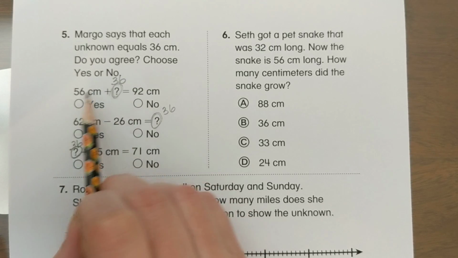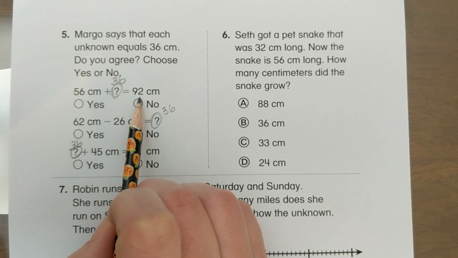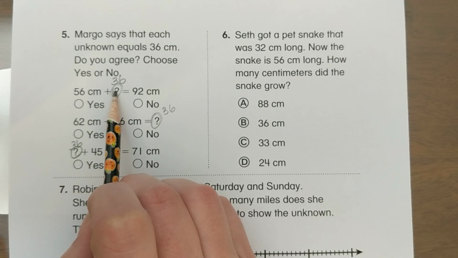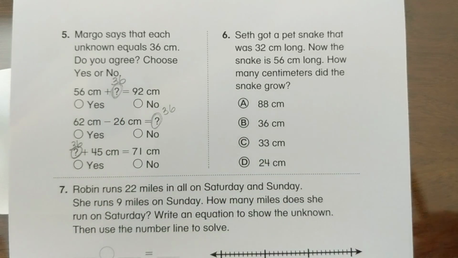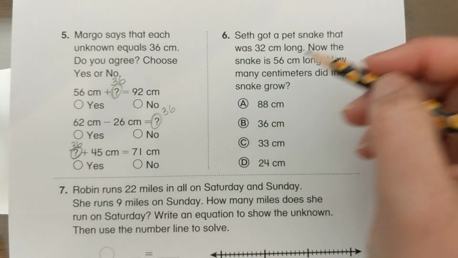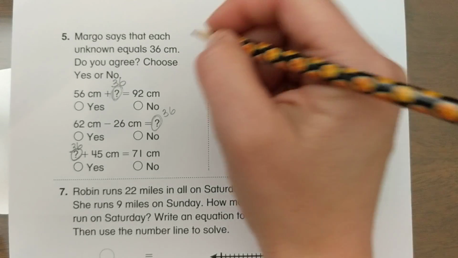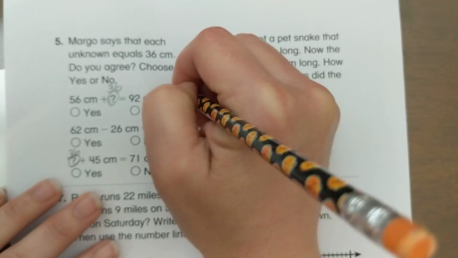So we're going to go ahead and add them. And if it does equal 92, then that means yes, this question mark should equal 36. If it doesn't match up, then we're going to say no. So we're just going to put our addition equations on the side here. So we have 56 plus 36.